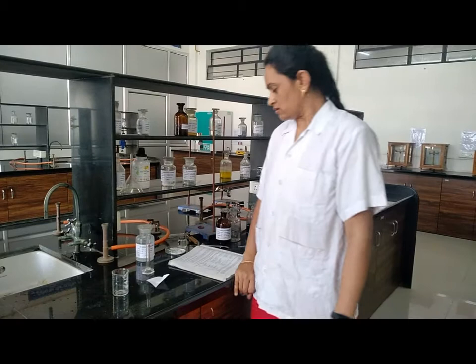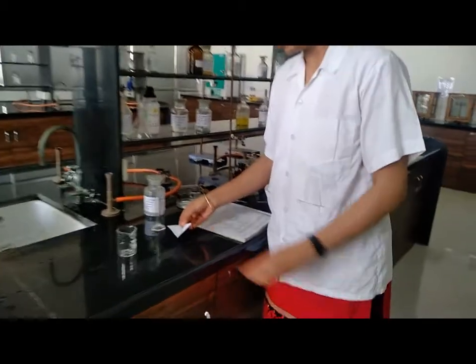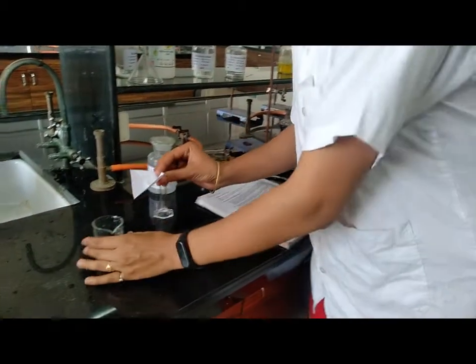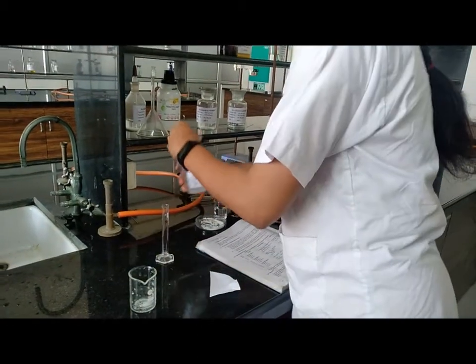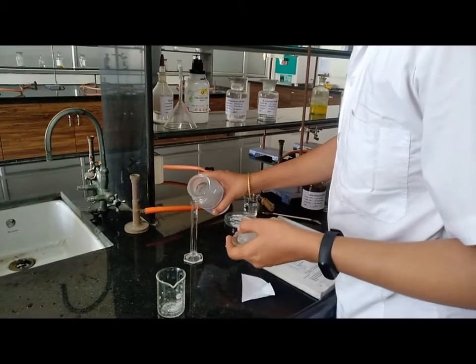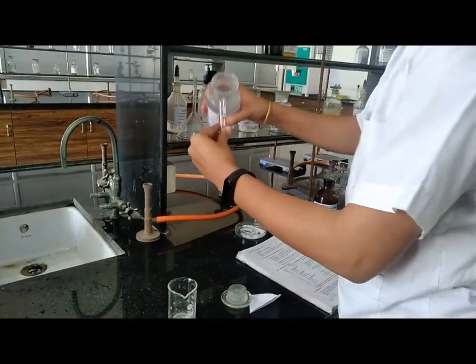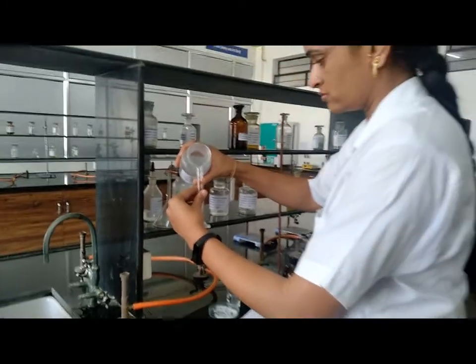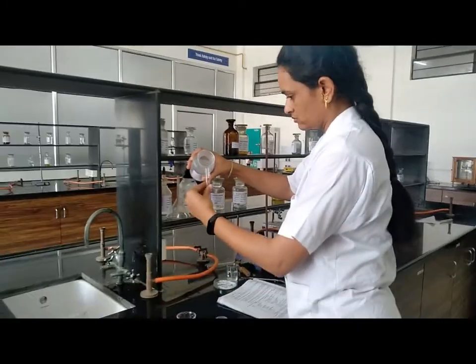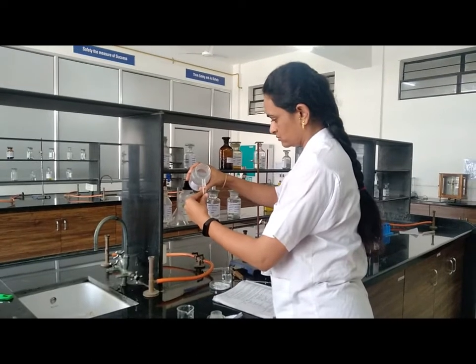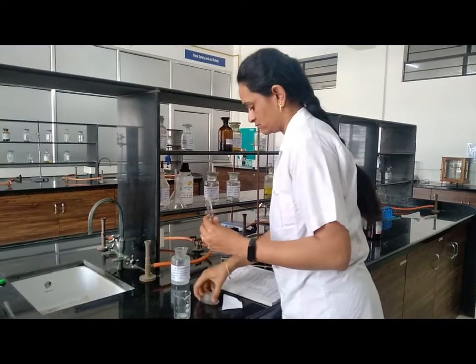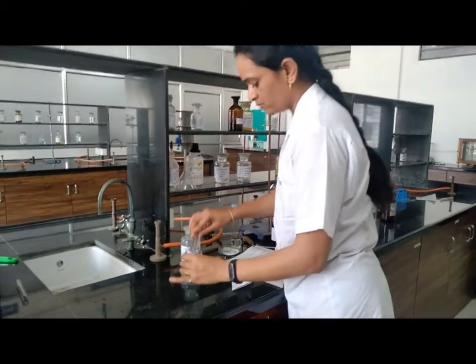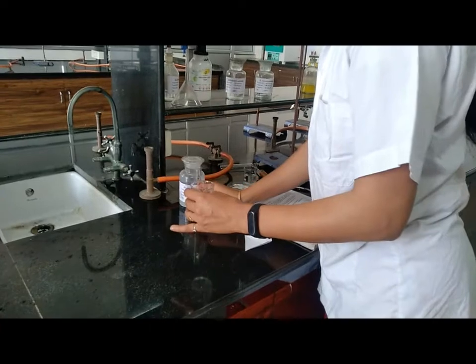First test, boil approximately 0.5 gram of sample, put it into beaker, then add 10 ml of sodium hydroxide solution. Add it to beaker. Then boil this solution for 3 minutes.